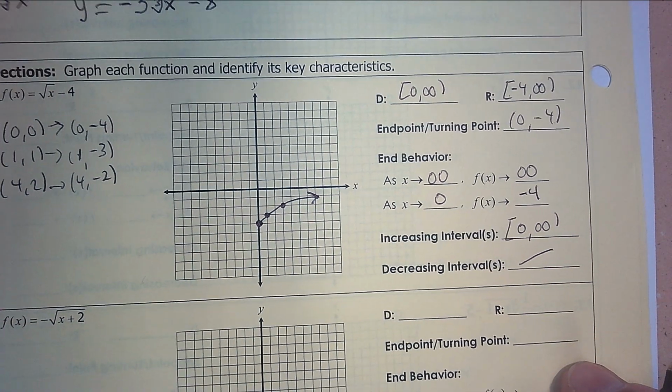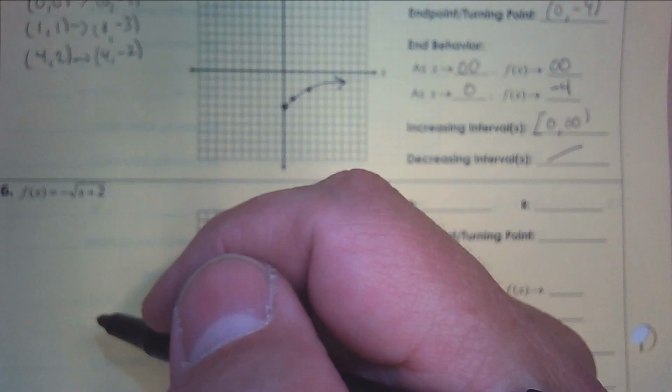All right, number 6. Start with the parent points.